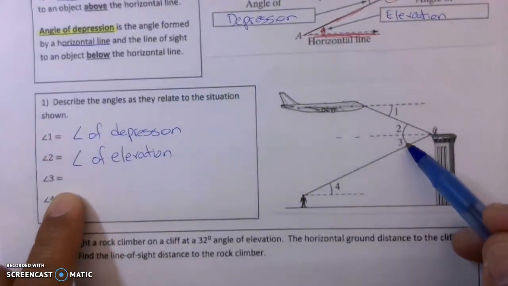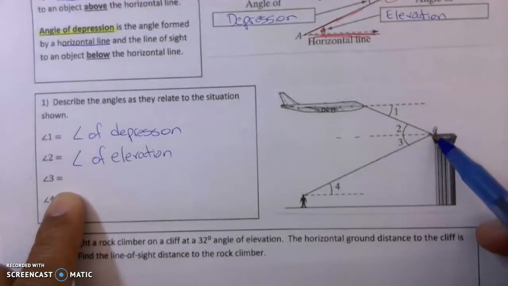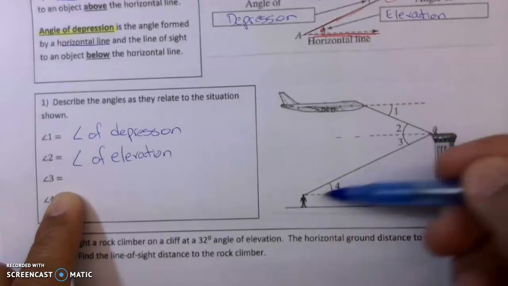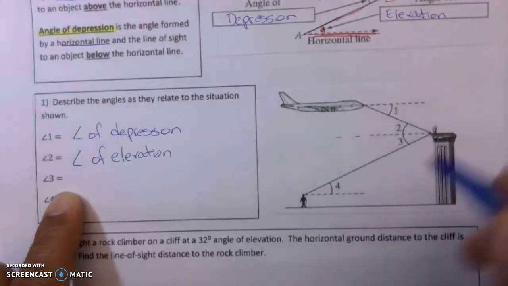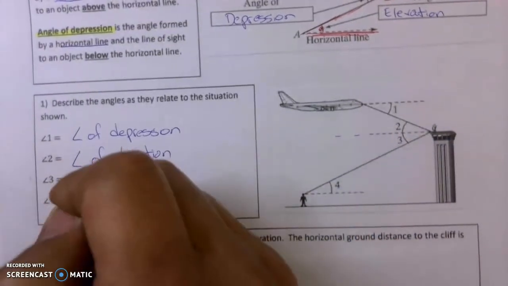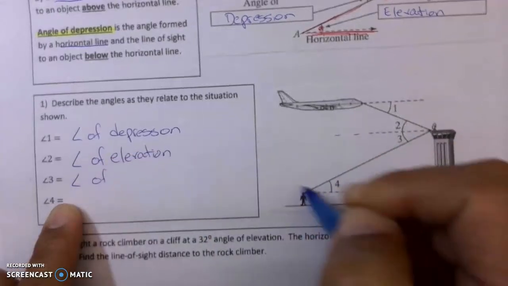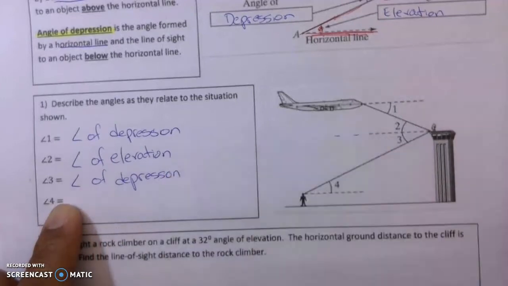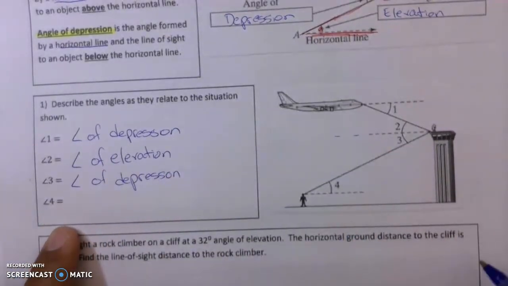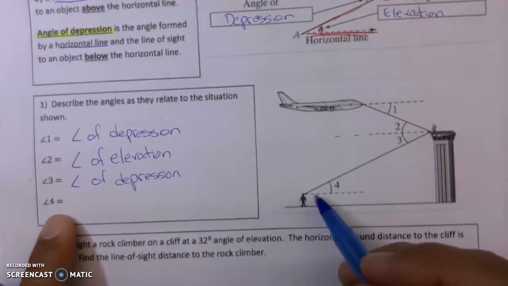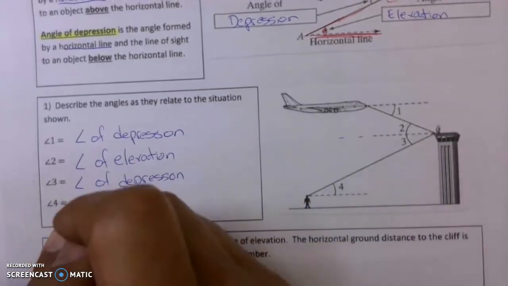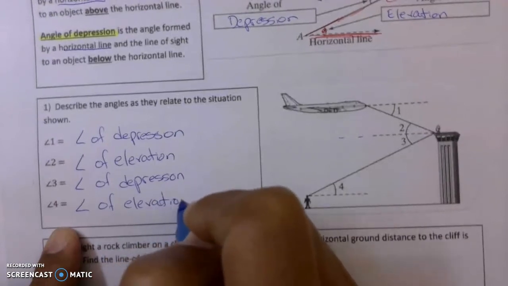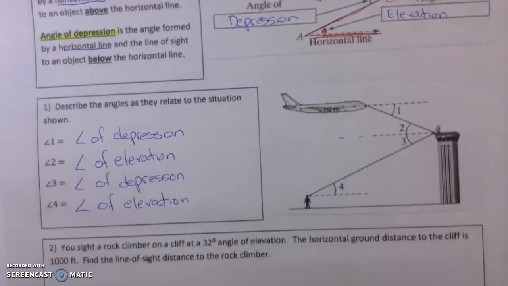Angle 3 here, the guy's in the control tower and he looks downwards. Again, you've got to look out and then look down, and then that's where the angle is formed. Angle 3 is an angle of depression. He sees a worker down there on the landing strip, and then from this worker he looks out, then looks up at the control tower. That is an angle of elevation. Whether you look up or look down, elevation up, depression down.